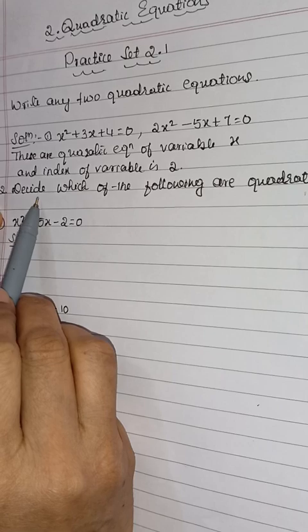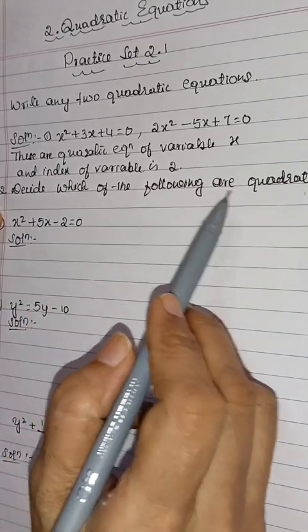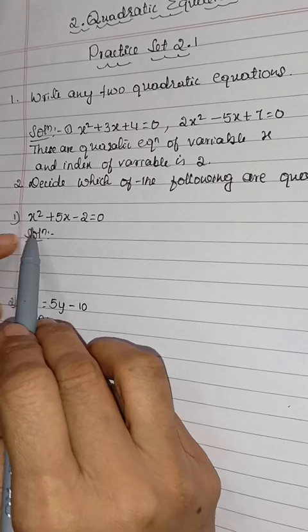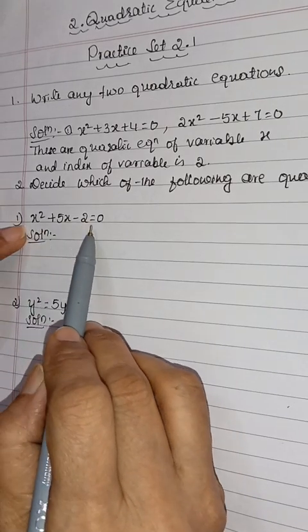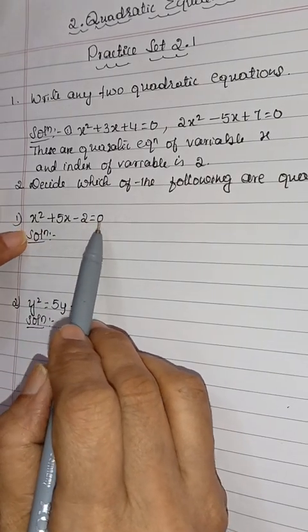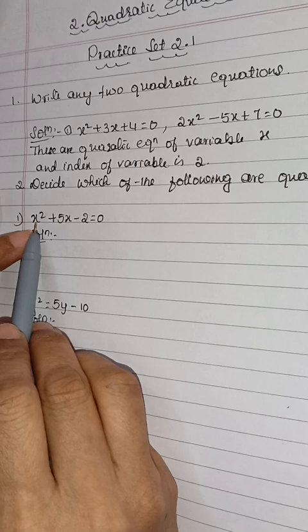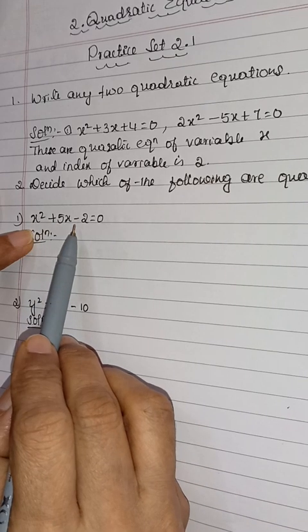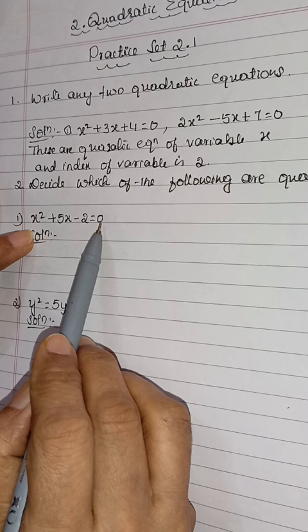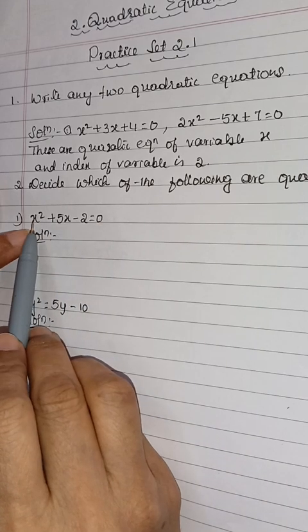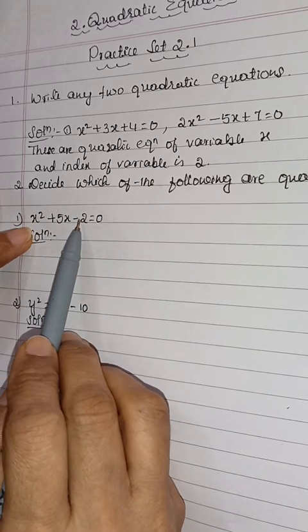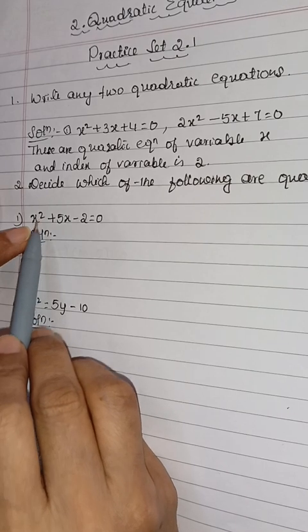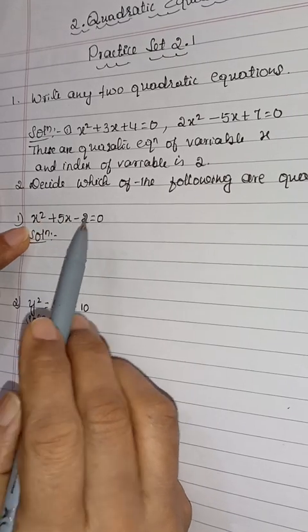Second one is: decide which of the following are quadratic equations. First one is x square plus 5x minus 2 equal to 0. In this equation, it is in the ax square plus bx plus c equal to 0 form. Here x is the only variable, and the maximum index of the variable is 2, therefore it is a quadratic equation.